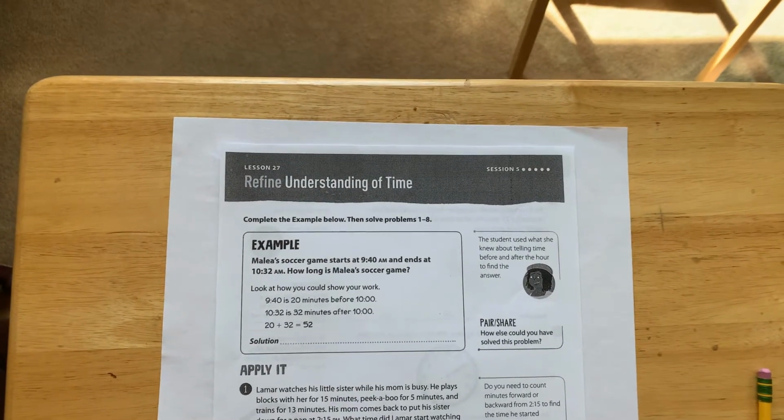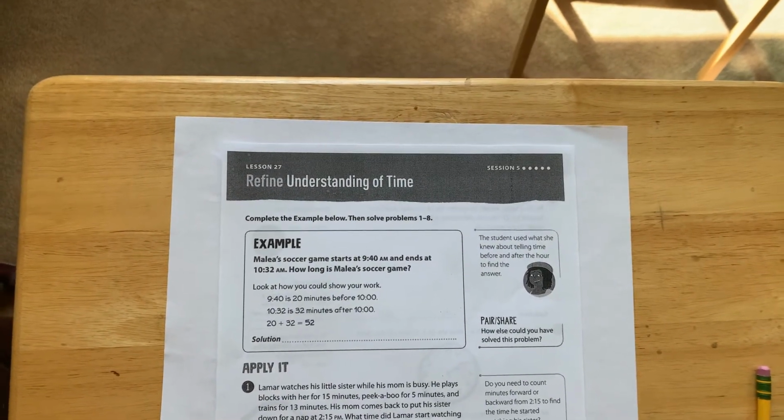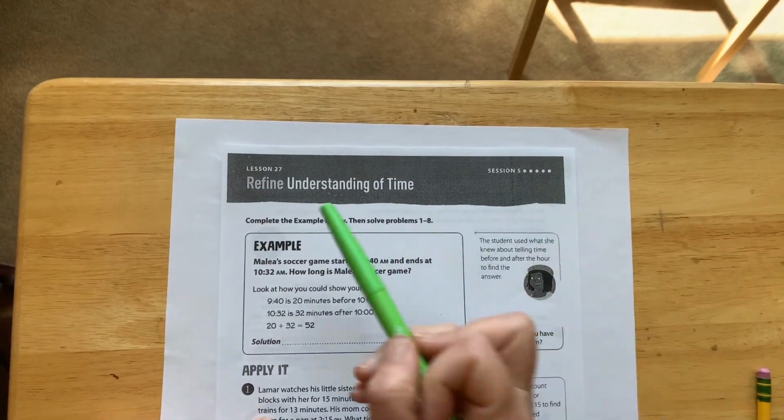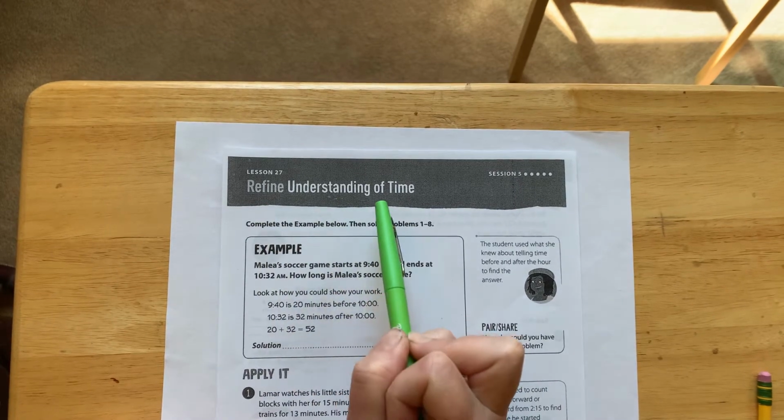Hello learners, welcome to our last session of lesson 27. We are in session 5 and today we are going to refine our understanding of time.